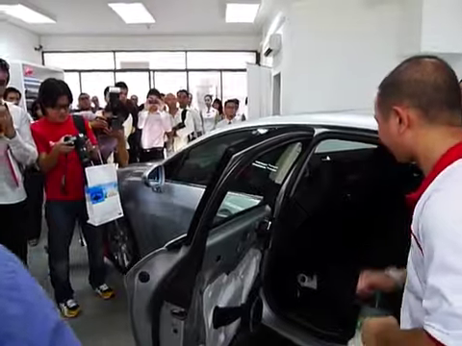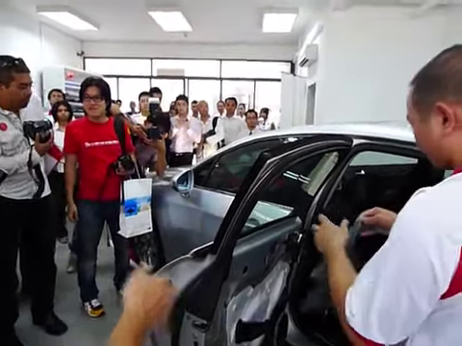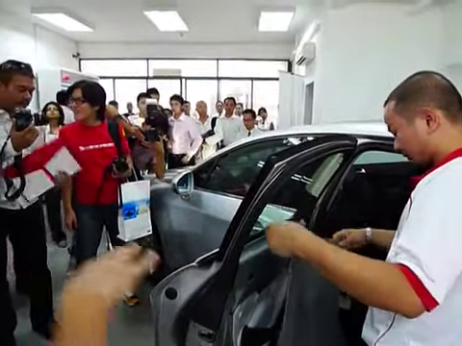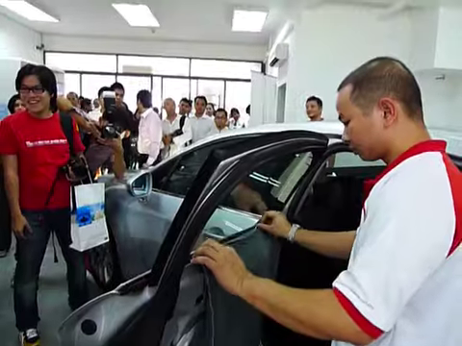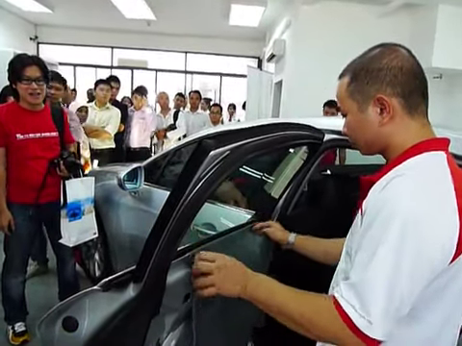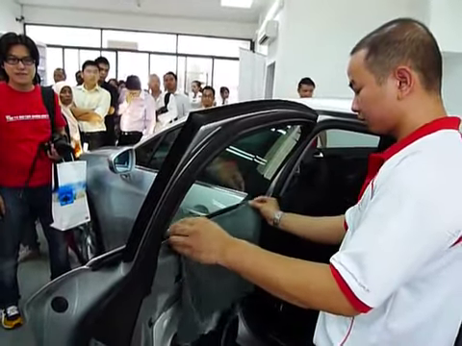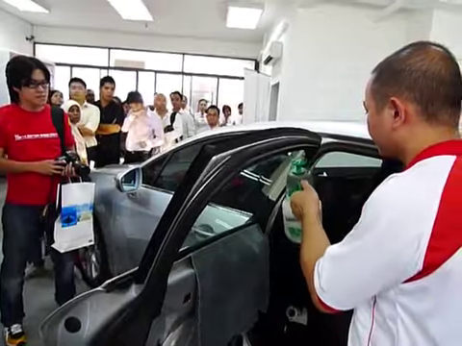So you never remove the door panel? Because this is very difficult. If you do remove it, it will take too much time. Today we do not, because we want to demo. Normally they do not. You know, if they remove the panel, they may damage the panel.